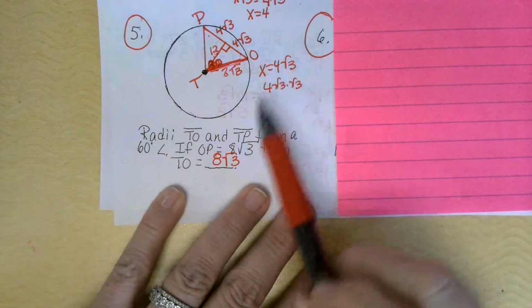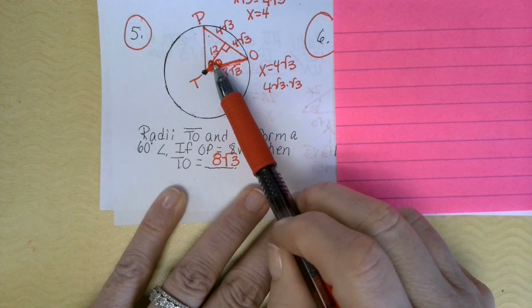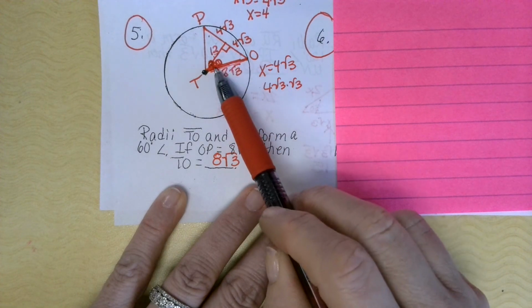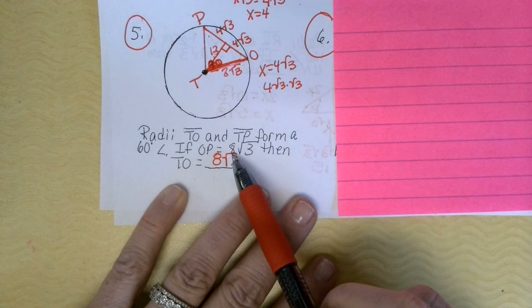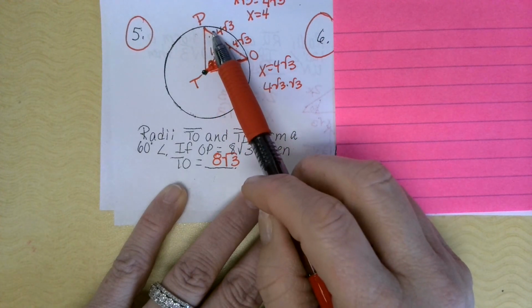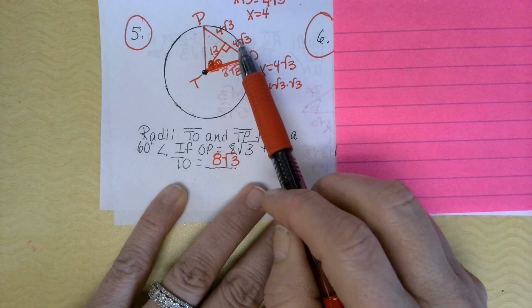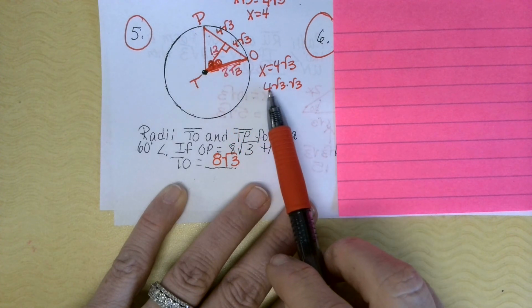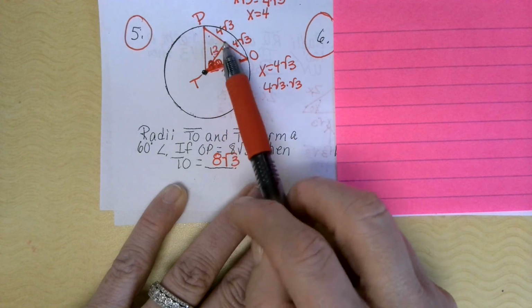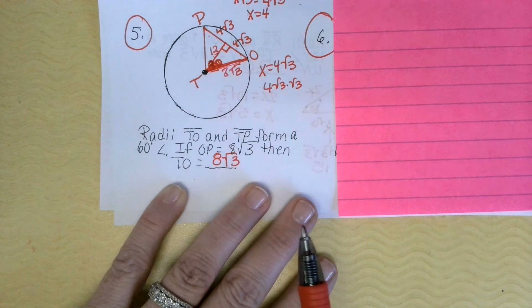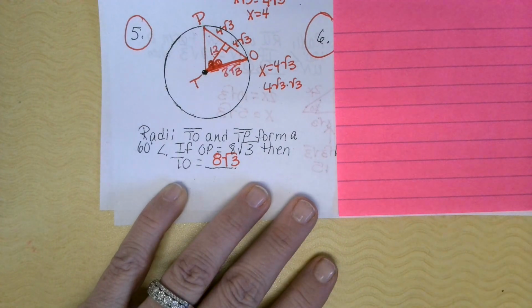Okay, number 5, we drew a 60-degree triangle, and so this is my 30 now, 60 cut in half when I drop that altitude, 30, and we are told that OP is 8 radical 3. Notice I put 4 radical 3 and 4 radical 3. That is my x. This is my x radical 3. So I did 4 radical 3 times radical 3, even though I don't need that. And then this is my 2x, so multiply this by 2. You should get 8 radical 3. All right, do number 6.